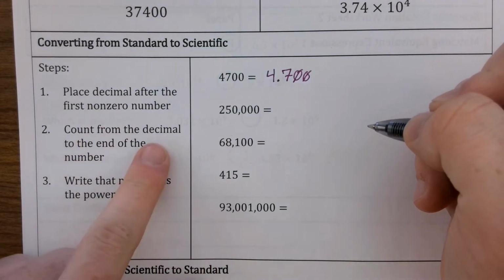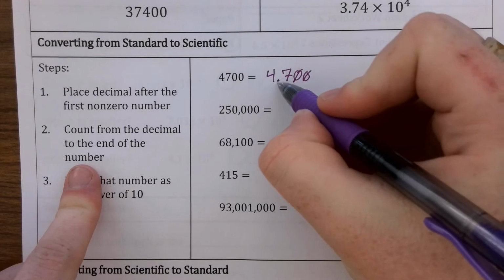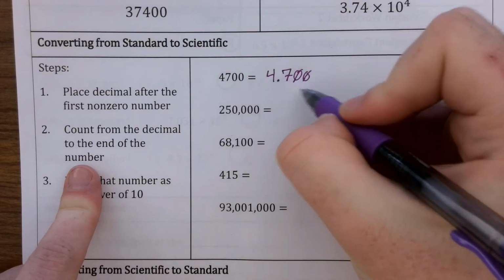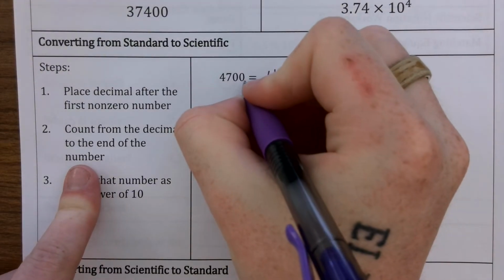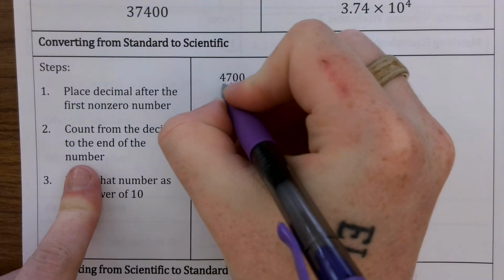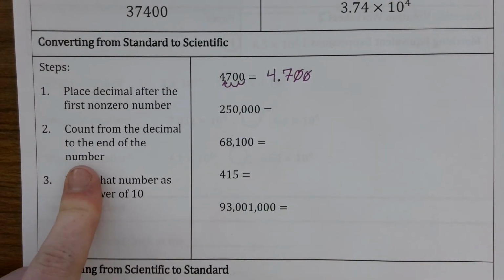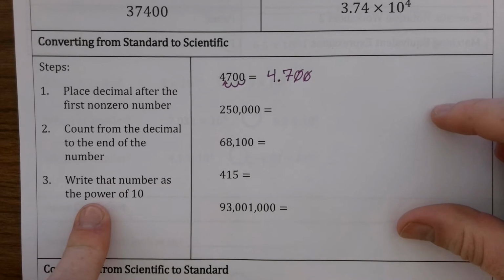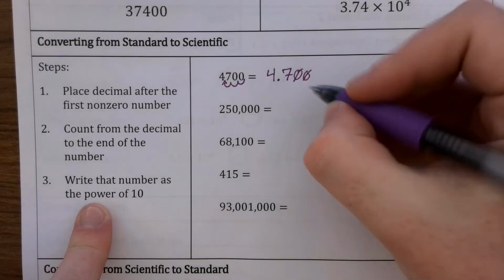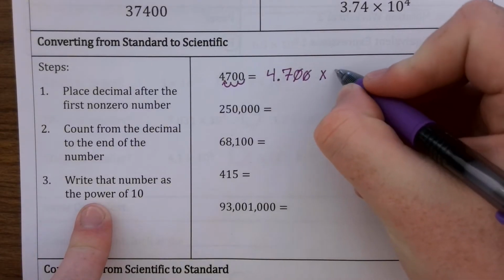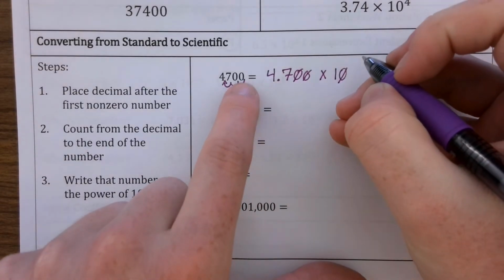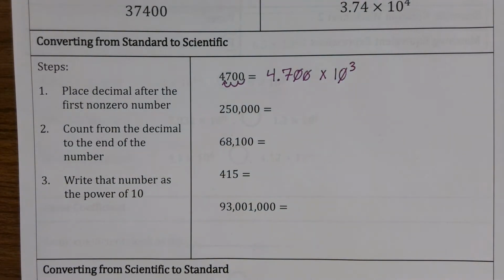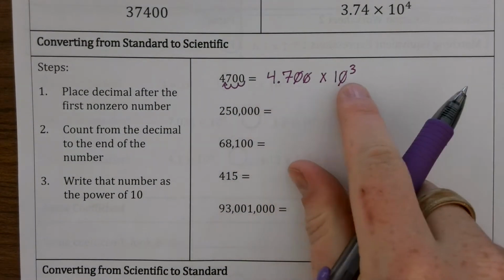Next, we're going to count from the decimal to the end of the number. 1, 2, 3. So there are 3 spots between our decimal and the end of the number, which really means we moved our decimal 1, 2, 3 spaces to be between the 4 and the 7. And we're going to write that number as a power of 10, so we multiply by 10, and the power is how many jumps we moved the decimal. 3. And that's it. We would read this as 4.7 times 10 to the third power.